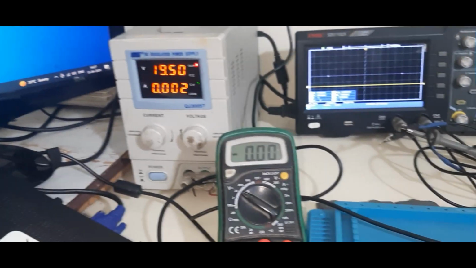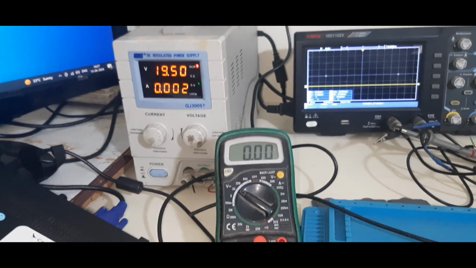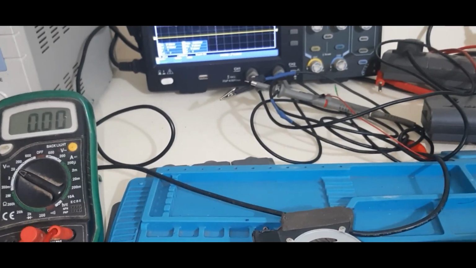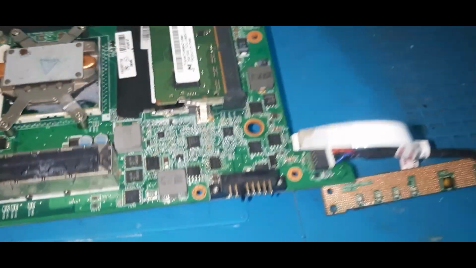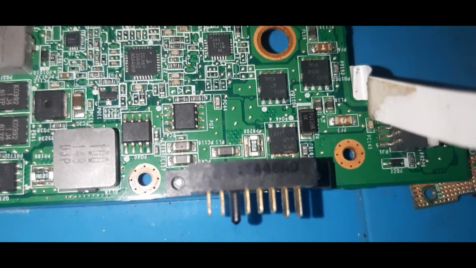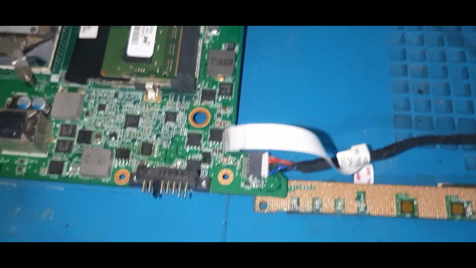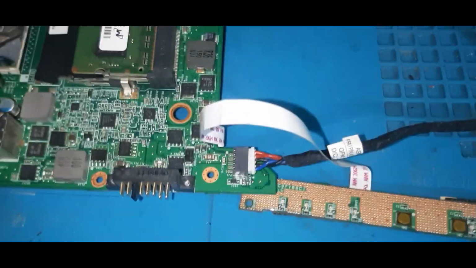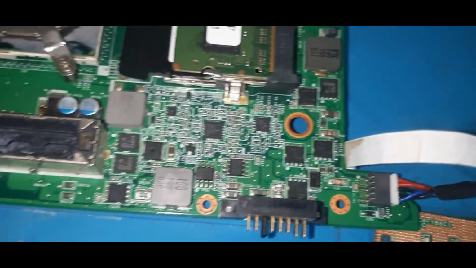One hint he has given: when he checked the CLR, it would vary. Where do we need to check? We'll check here. See, here is the CLR, PR206. I have the schematic and board view, everything, but let me check manually first, without relying on the schematics. One by one we will check.